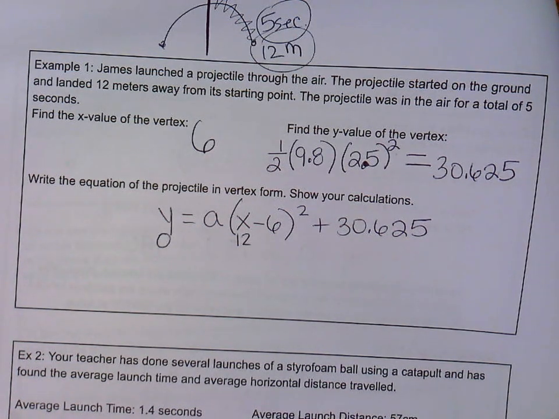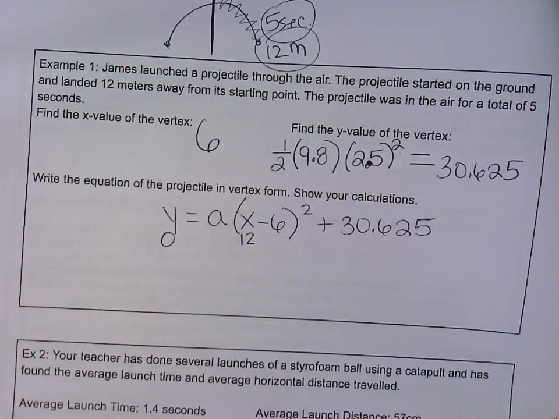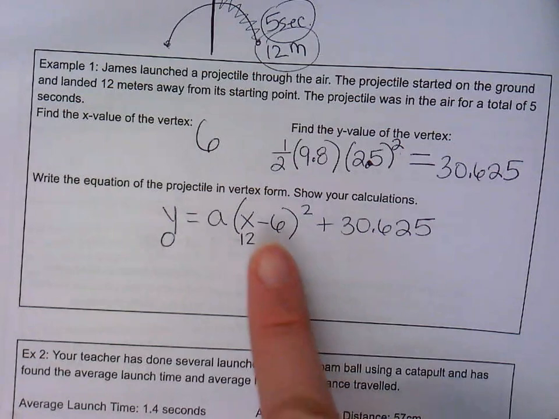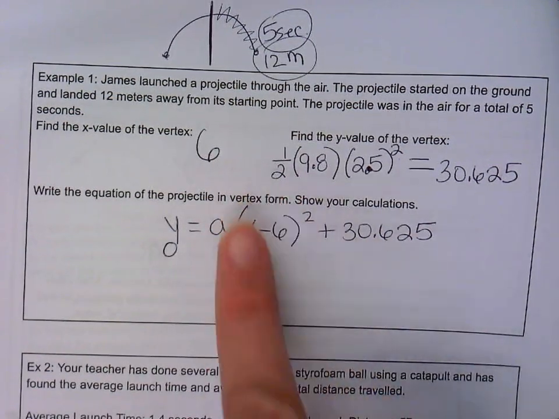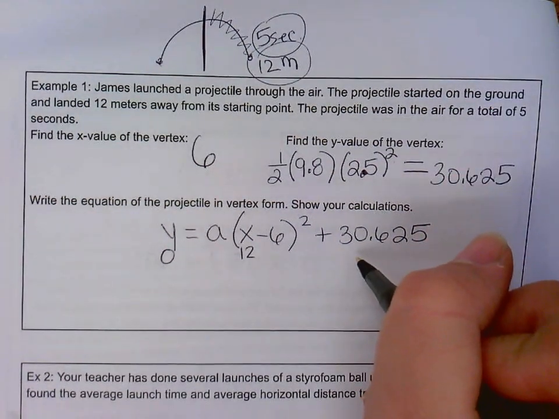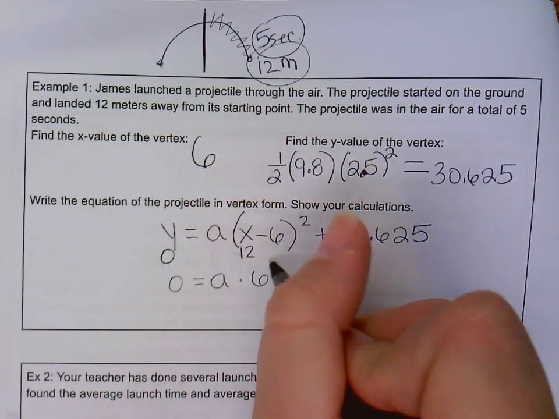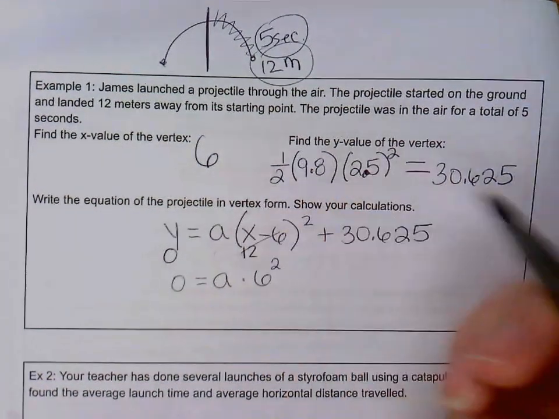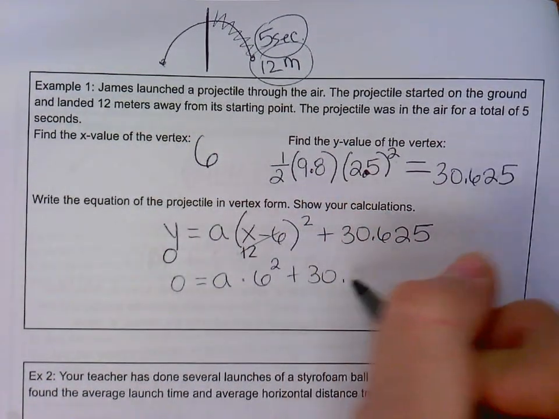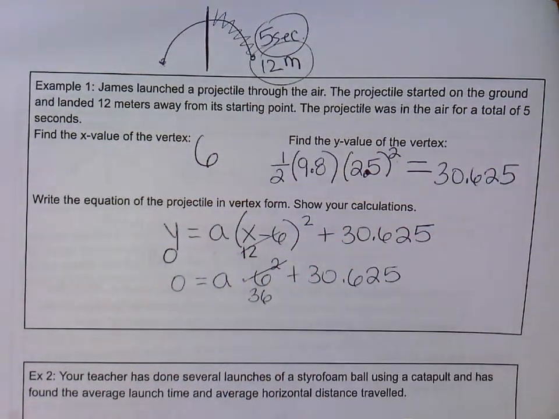We're going to subtract the k value to the other side, and then basically divide by this value that's next to the a. But if you want to do it in each step for yourself, that's good too. So I'd have 0 equals a times 6 squared plus 30.625. This is the number 36.